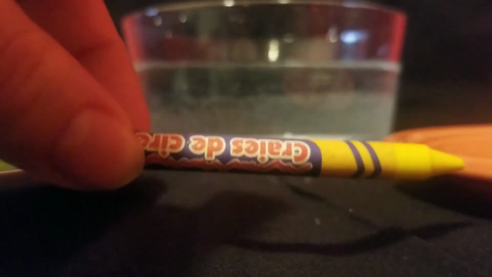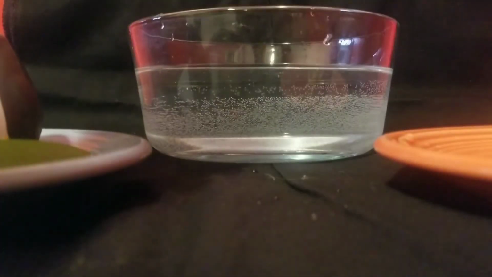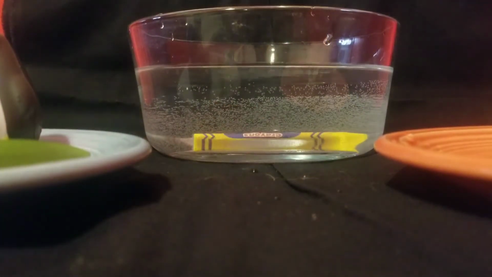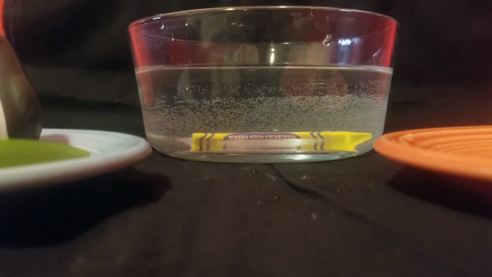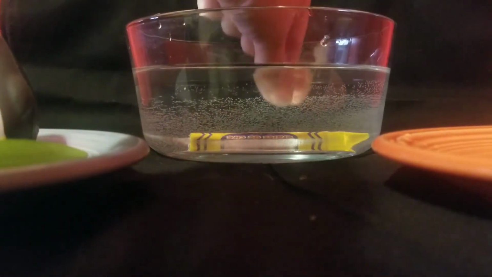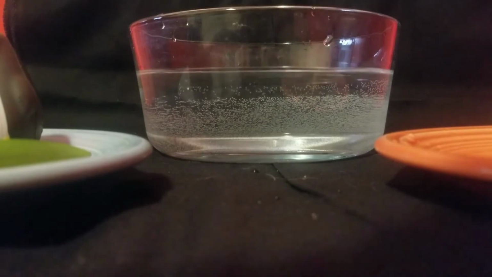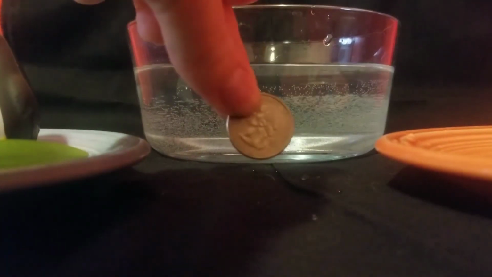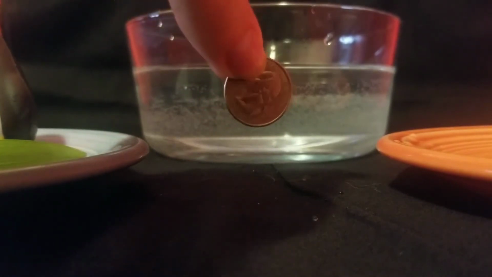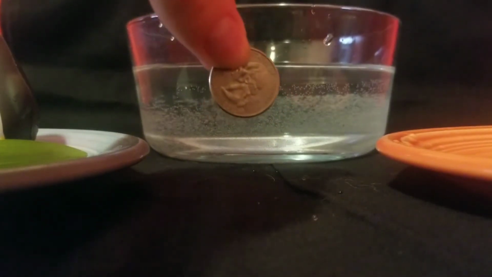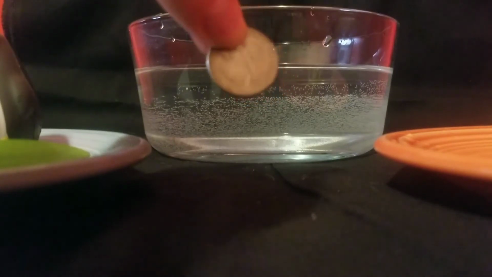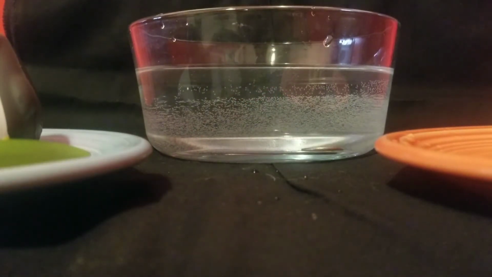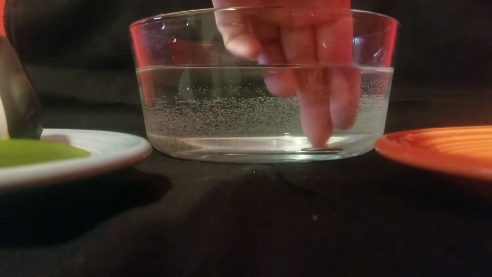Next, I'm going to put a crayon in. It also sunk. More or less dense, guys? Do you remember? It's more dense. Oh, here's a quarter. What do you guys think about this one? Do you think it's more or less dense than the water? Is it going to sink or float? That one sunk too. It's more dense.